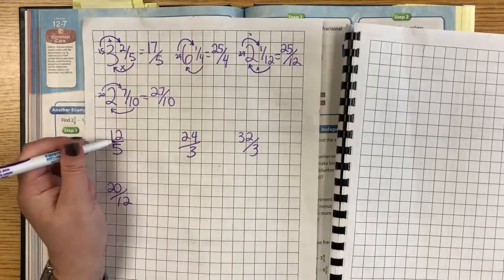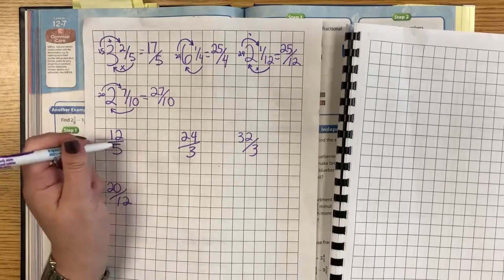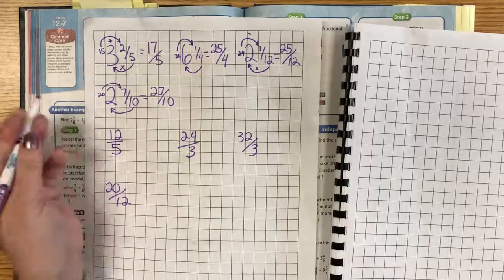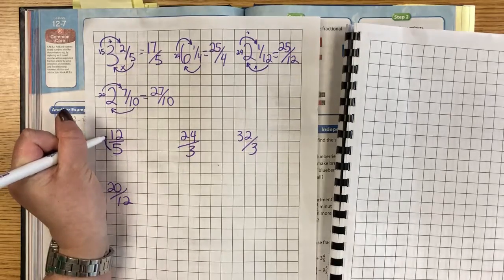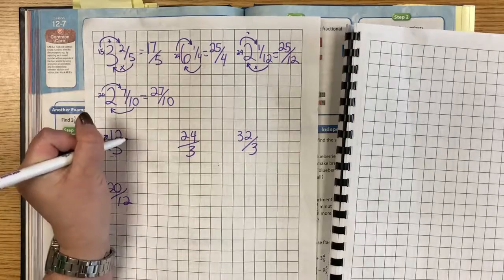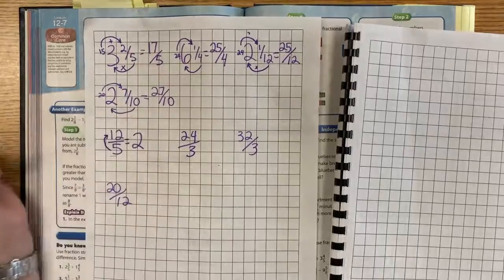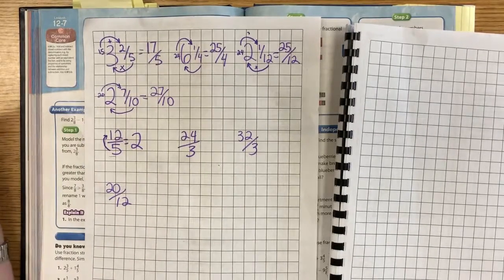Now, if I already have an improper fraction, I have to divide to solve. And what I do is I ask myself, how many times can 5 go into 12? Twice. Okay, 5 can go into 12 2 times because 5 times 2 is 10. 12 minus 10 is 2.